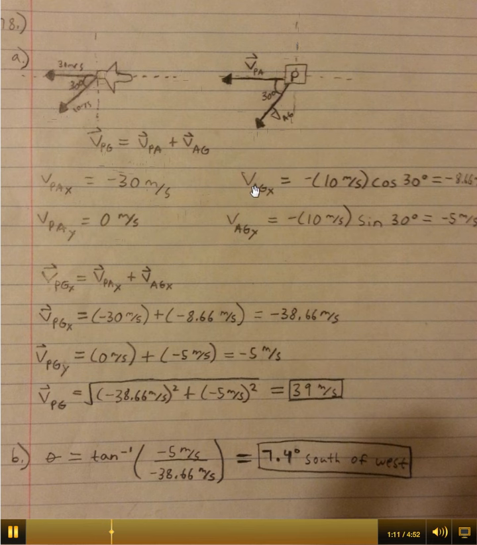So for the x-axis for the velocity of the air to the ground, we know that it's negative 10 meters per second cosine 30 degrees. The way we find this is that we take this 30 degrees, we know that this is 10, so we know cosine is adjacent over hypotenuse, and we rearrange that to get negative 10 meters per second cosine 30. And that gives us negative 8.66 meters per second.